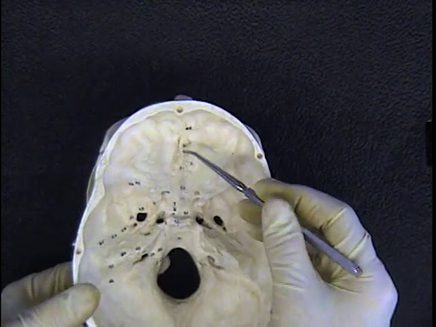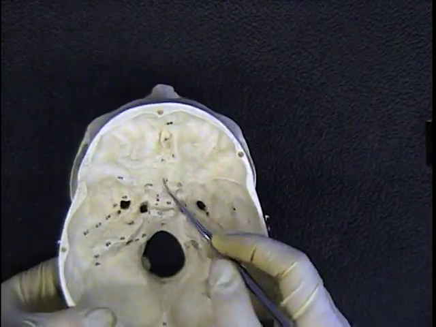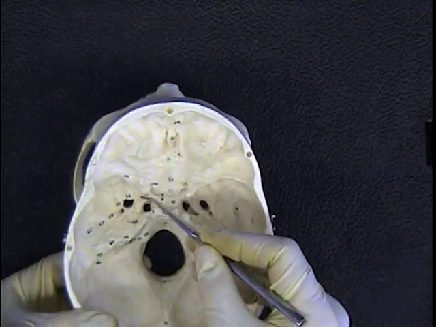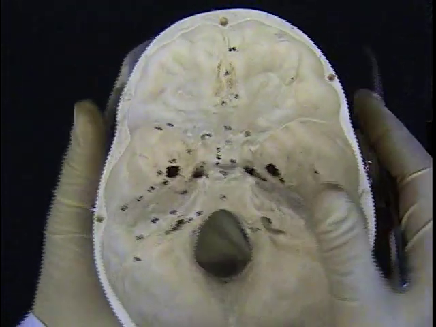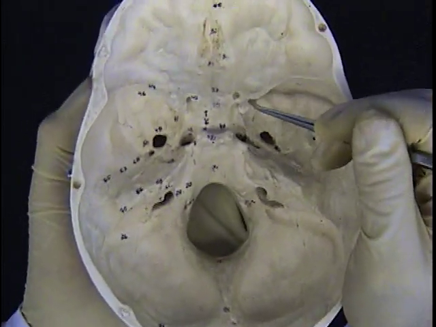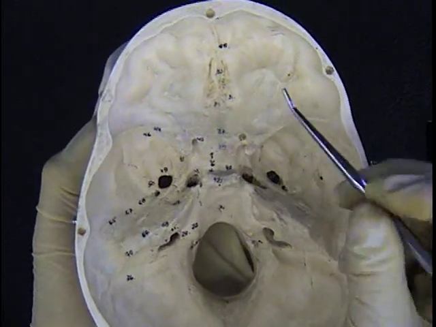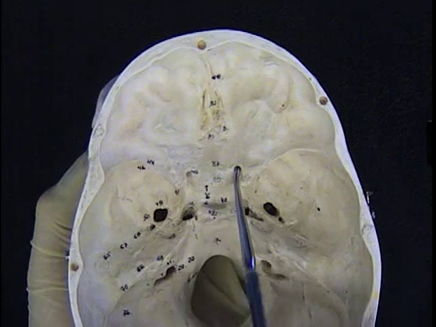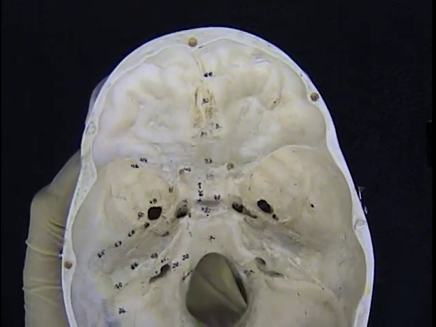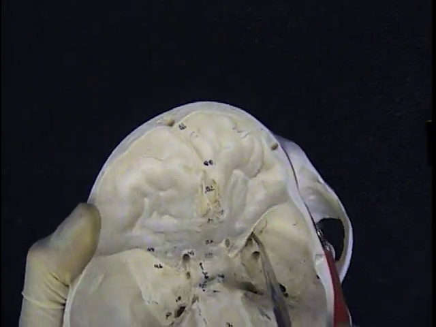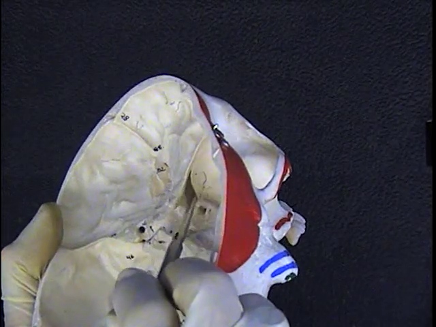As you begin to move backwards, we'll see on the sphenoid bone the anterior clinoid processes. Let me show you them again: anterior clinoid processes. Medial to the anterior clinoid process, you'll see a foramen here, which is for the optic nerve. This is the optic canal. Inferior to the optic canal, and a little laterally, you'll find the superior orbital fissure.